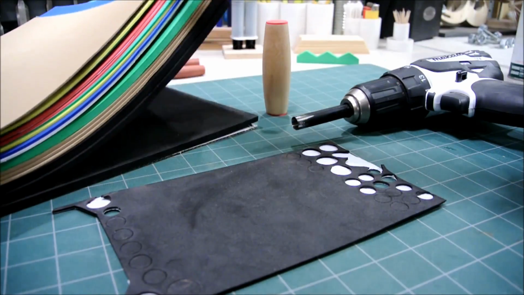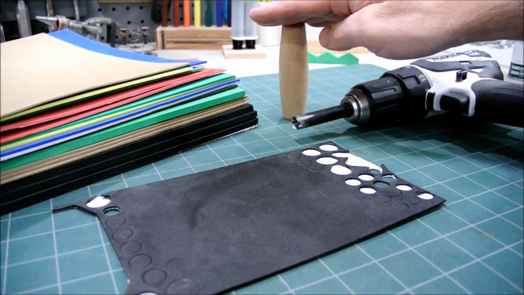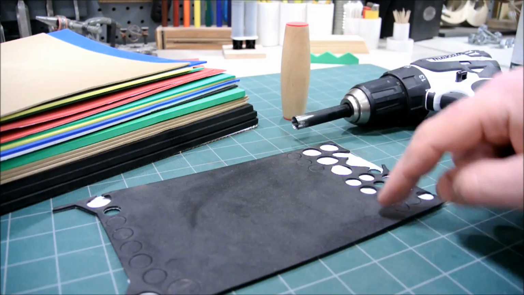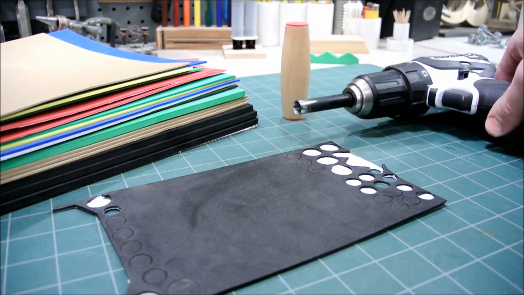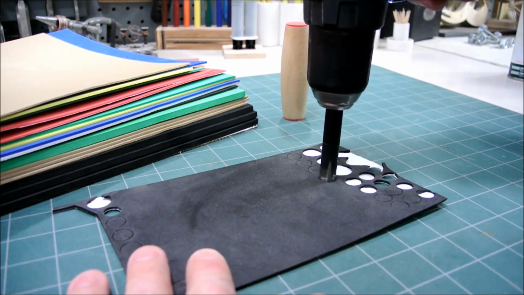And that brings us to craft foam. This is the same stuff that I used in this project, except not all of it is self-adhesive. This is, and if you sharpen a piece of pipe, you can use it as a hole cutter.